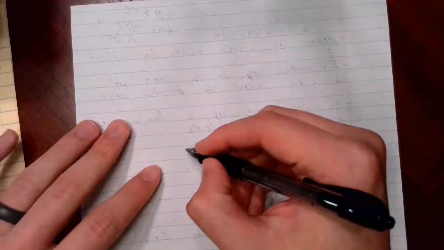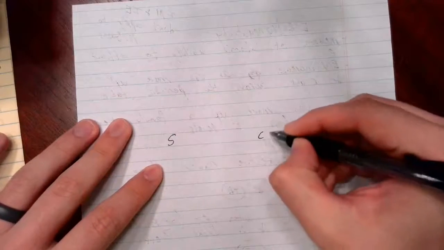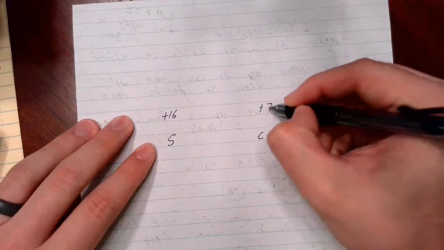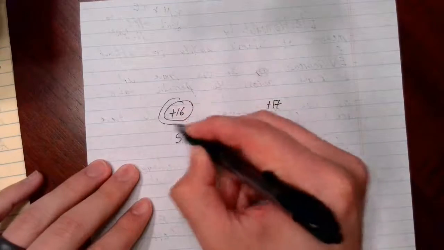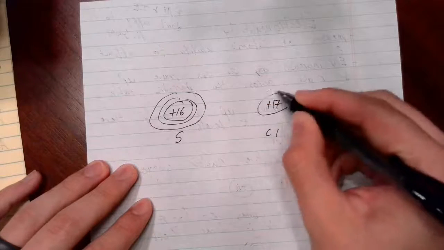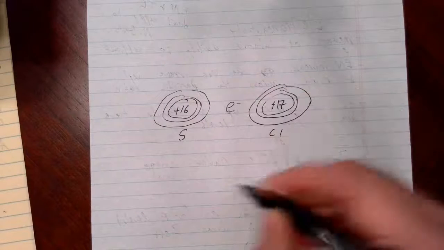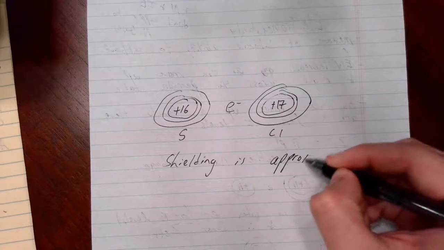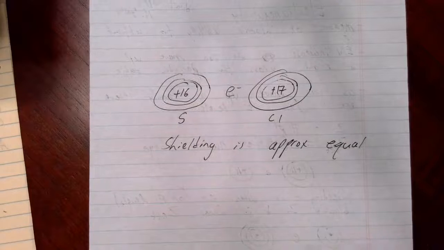Now let's think about the trend across the periodic table. Let's think about sulfur and chlorine. Sulfur's nucleus has a plus 16 charge. Chlorine's nucleus has a plus 17 charge. Chlorine and sulfur both have 3 energy levels: 1, 2, 3. So energy levels don't play a role here. Shielding is approximately equal. Both these nuclei are being shielded by the same number of energy levels.